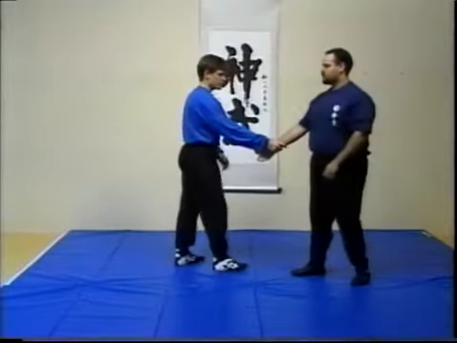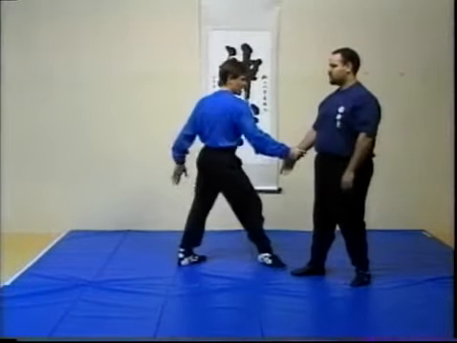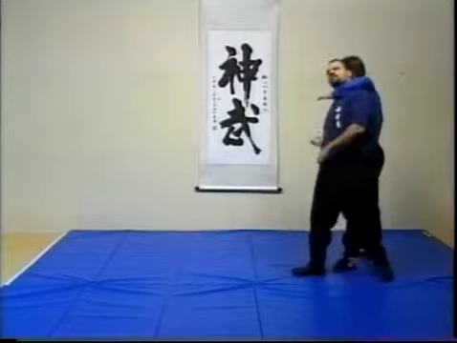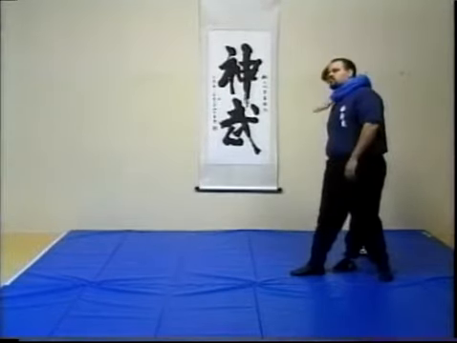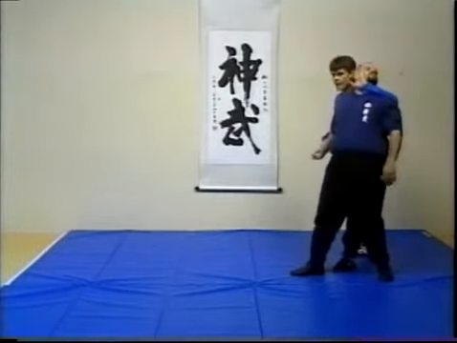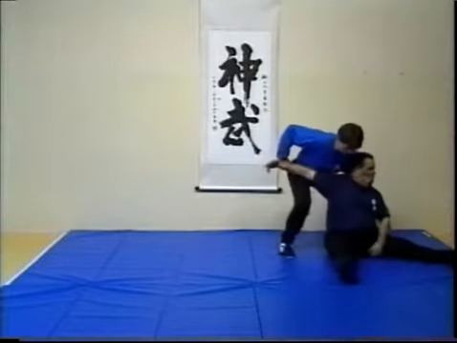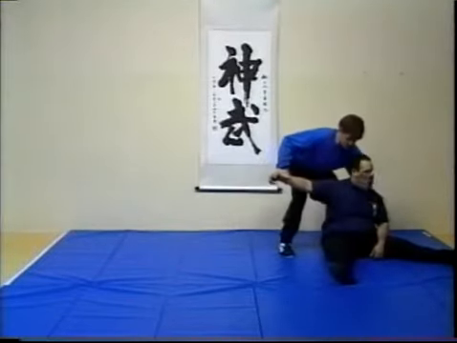So I grab his wrist, toe this foot out, step around behind him, one, two. Pull this back towards your waist. That breaks his alignment, his shoulders and hips. Pry his head back, step back with your left, sit him down in front of you.